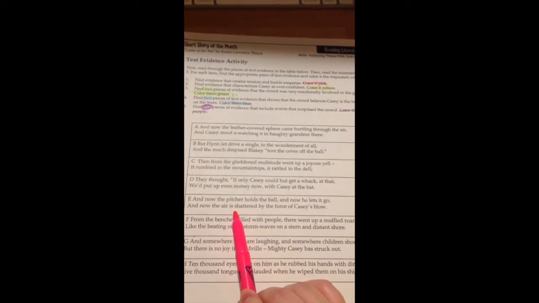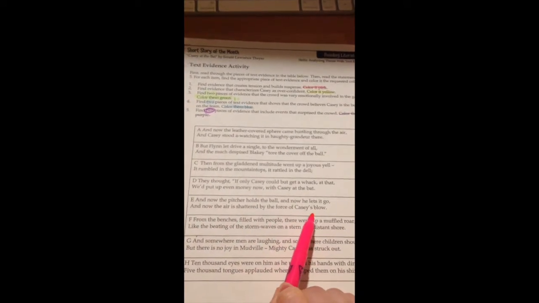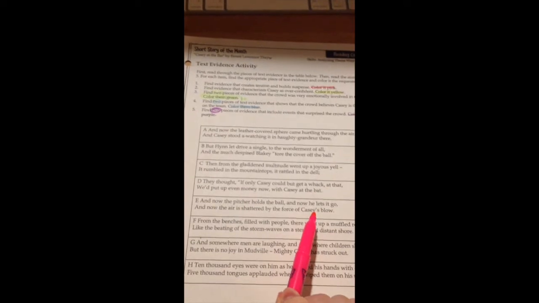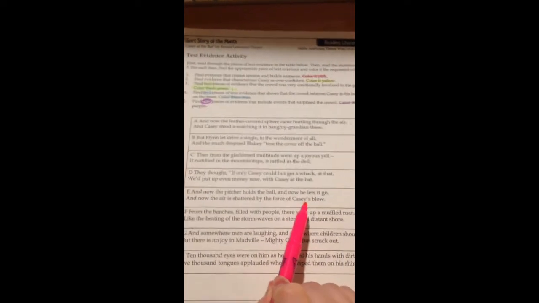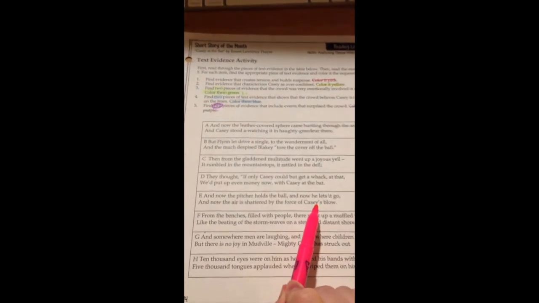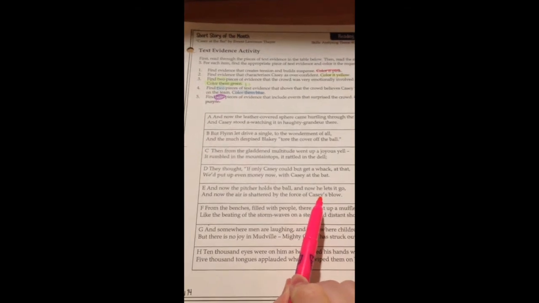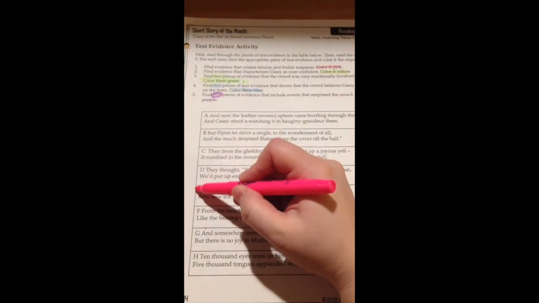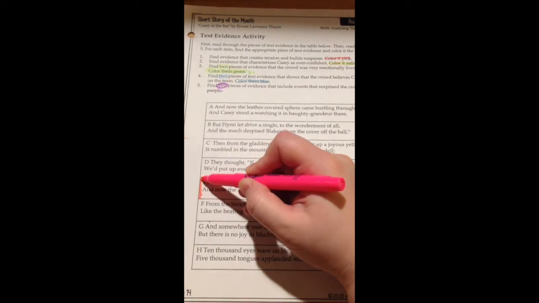And now the air is shattered by the force of Casey's blow. It doesn't tell us how Casey hit, it doesn't tell how far it went, but it does give us some suspense as to what's going on in the story. So we're going to color it pink.